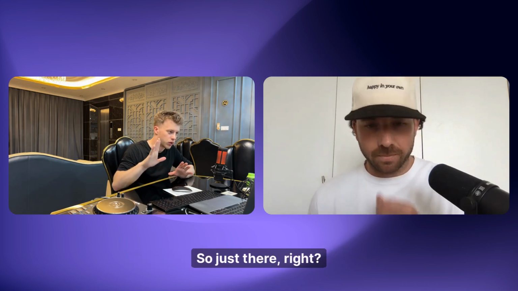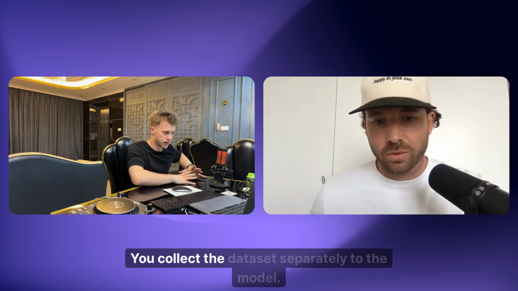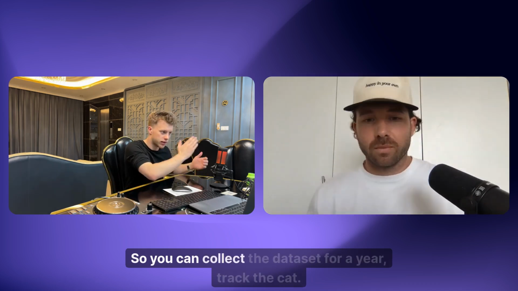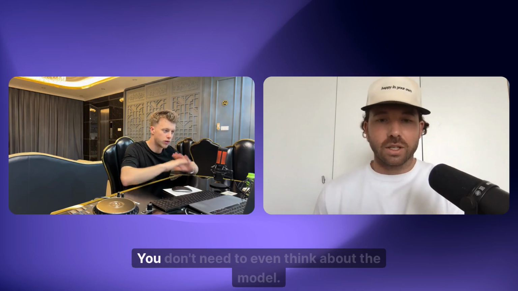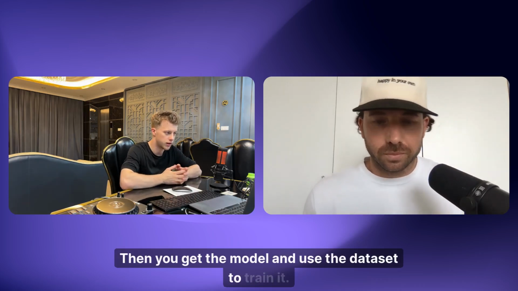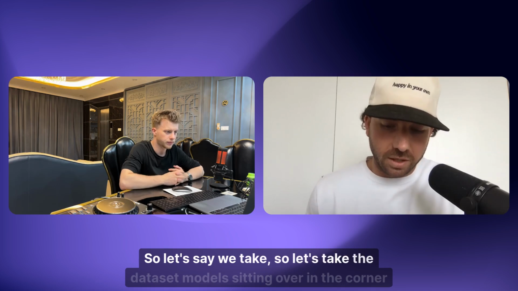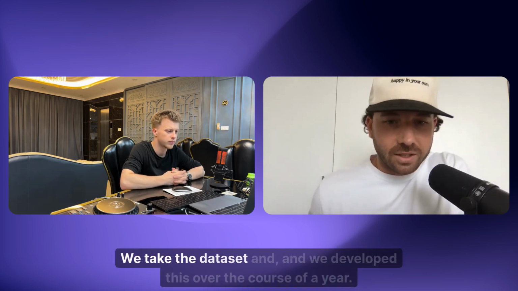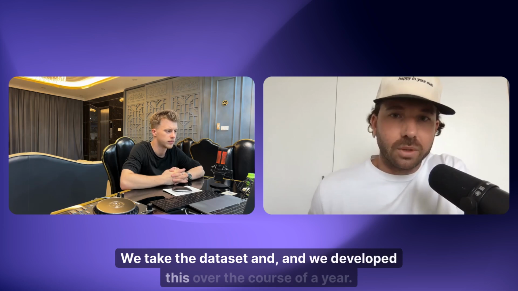So just there, right? You collect the data set separately from the model. You can collect the data set for a year, tracking the cat, and you don't even need to think about the model. Then you get the model and you use the data set to train it. Let's take the data set, with the model sitting over in the corner alone for a second, and we develop this over the course of a year.